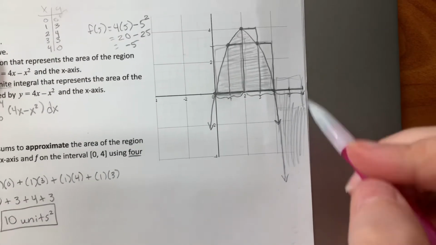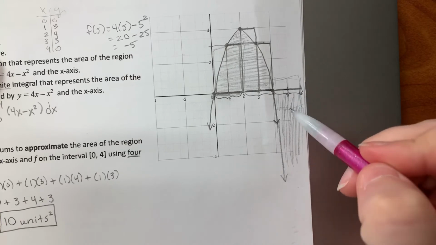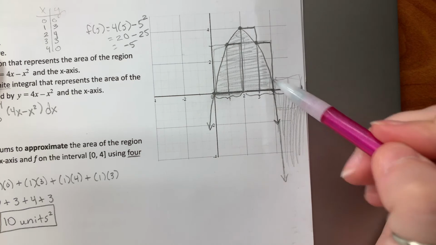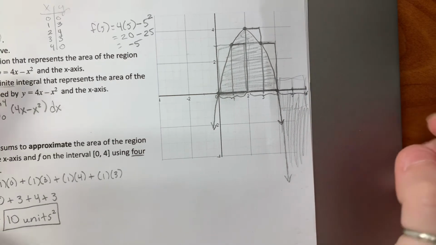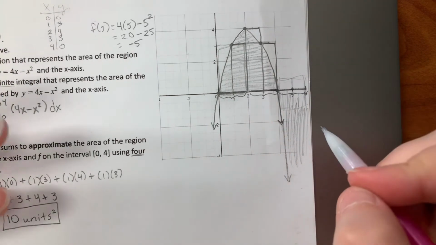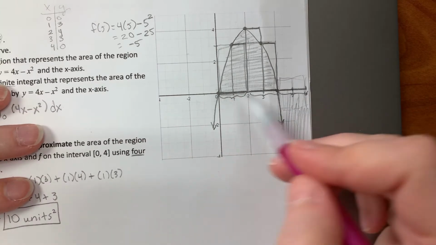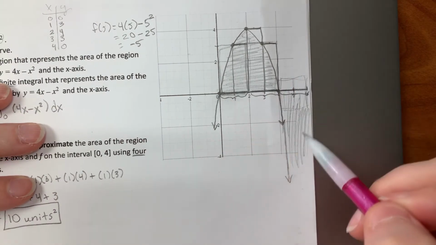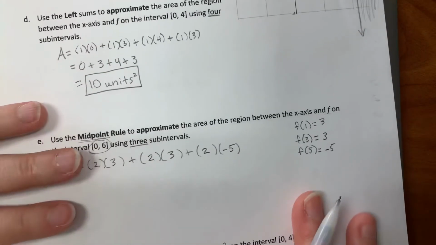And that makes sense because any area that's below the x-axis is negative area. So this is my positive area, this is my negative area. So the question is, is there more positive or more negative in this case? On that subinterval, in that interval, would it be positive or negative? So let's check and see.